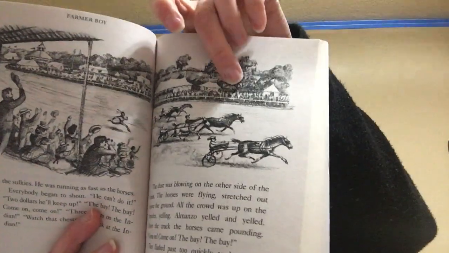Sulky, an open two-wheeled vehicle drawn by one horse used in harness racing. So I believe that we see a picture of it in this chapter. And yep, you guys will see this picture in there, which is fun. You see the sulky.